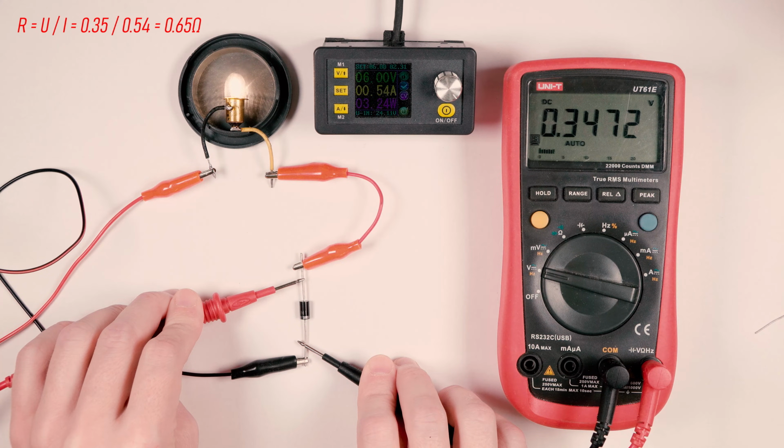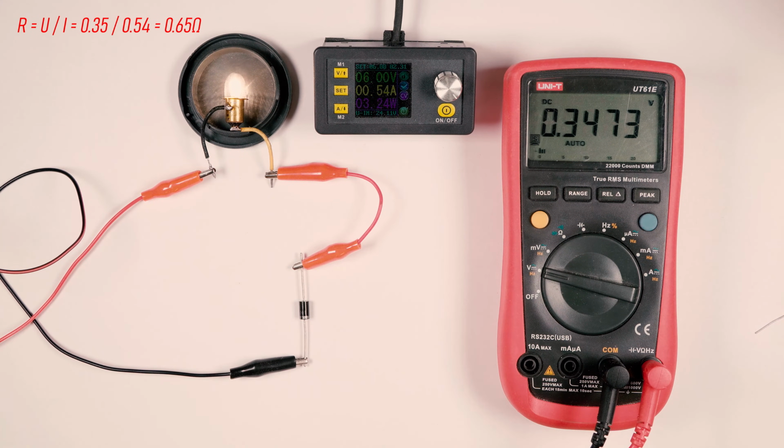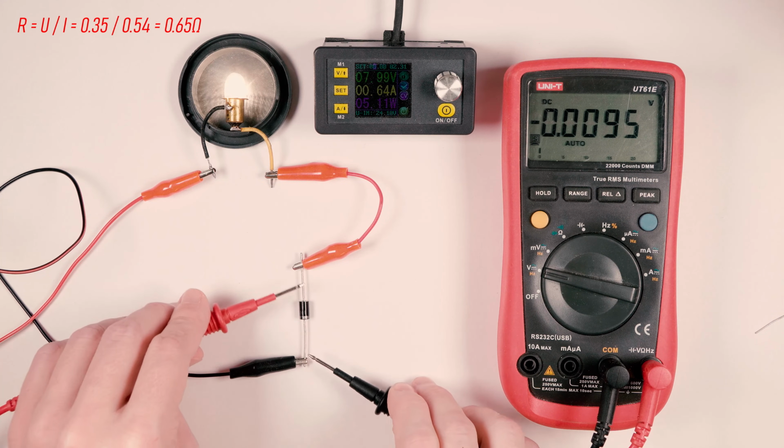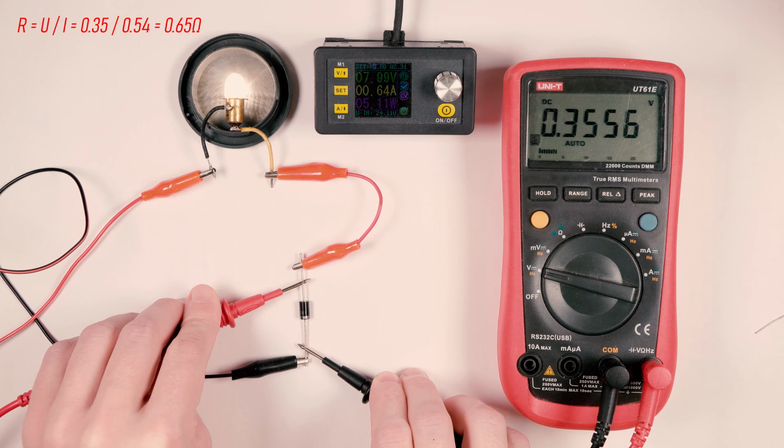But let's raise the supply voltage to 8 volts. The drop on the diode is still 0.35 volts, but the current has increased and is now 0.64 amps. It turns out that the diode resistance has changed and is now 0.35 divided by 0.64, 0.54 ohms.